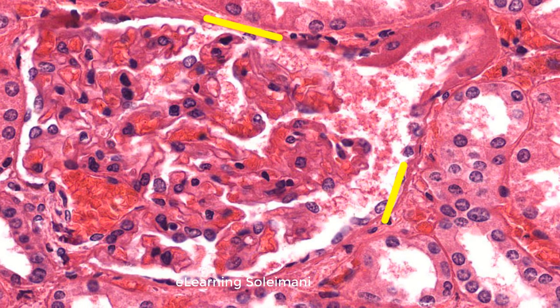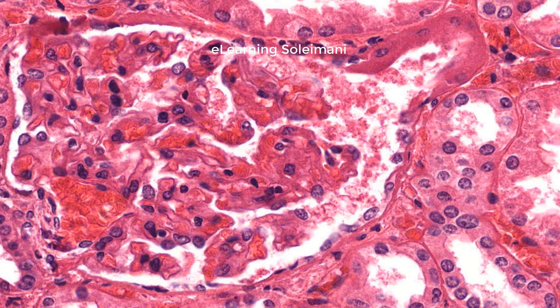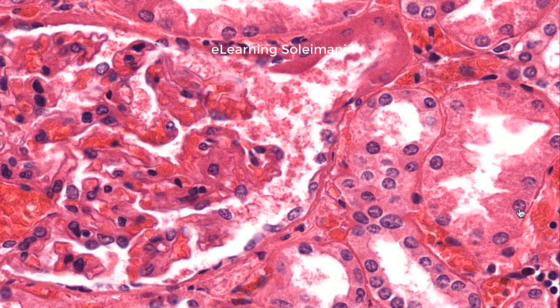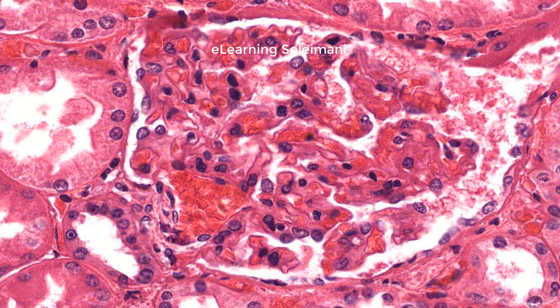The parietal layer of Bowman's capsule transitions to cuboidal epithelium of the proximal convoluted tubule at the urinary pole. Proximal convoluted tubules are lined by large acidophilic columnar epithelium. Near the vascular pole will be the distal tubular part of the same nephron.